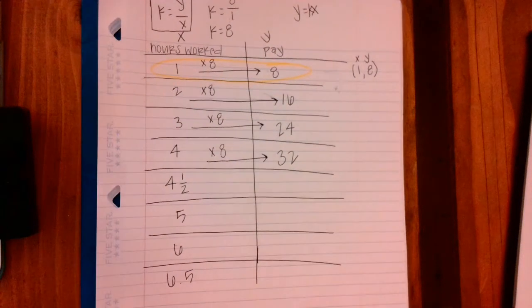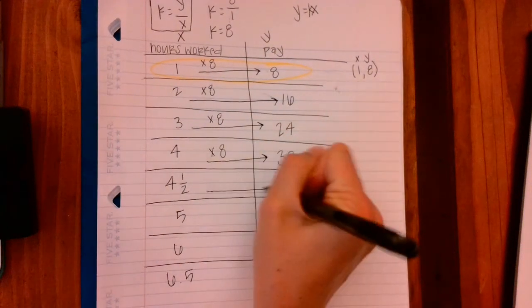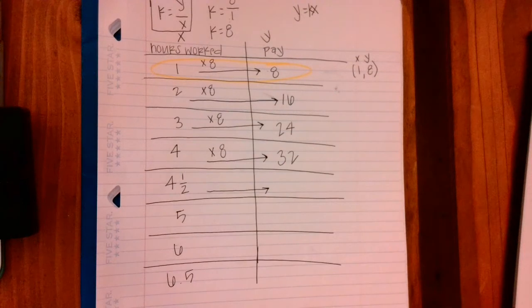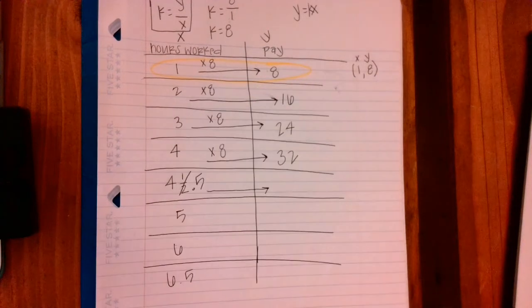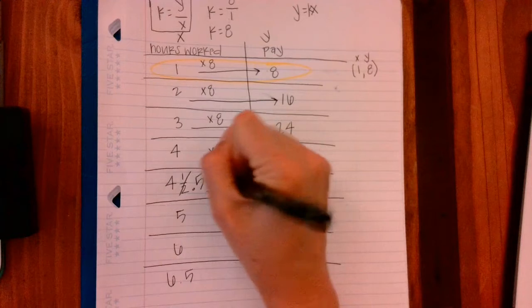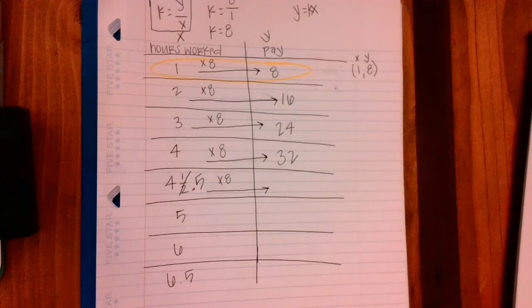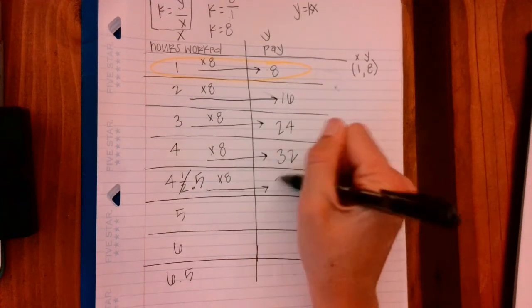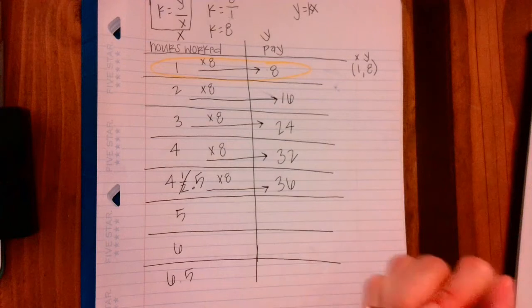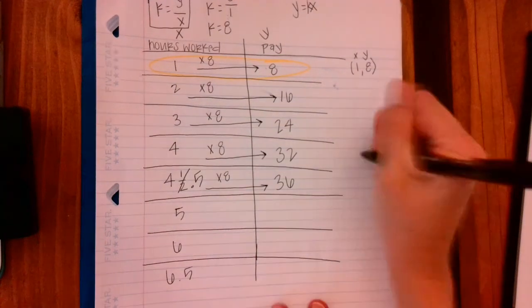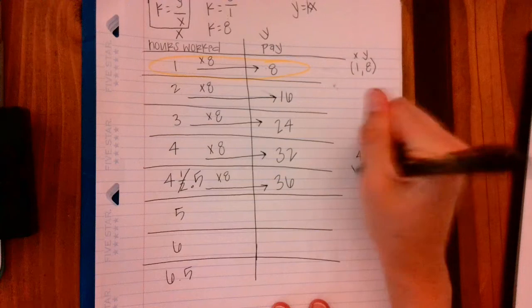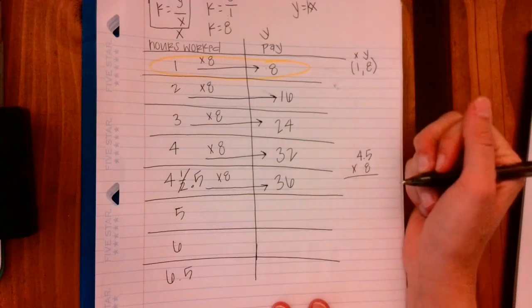Alright, so we see the fraction in the 4.5. That just means 4.5 hours. If it's hard for you to work with fractions, we can go ahead and turn this into a decimal. So 4.5, or 4 5/10, times my constant is 36. There are multiple ways to know that this is 36 besides doing 4.5 times 8.